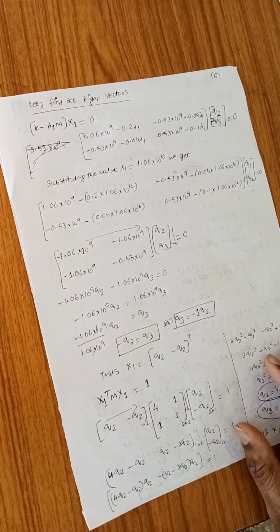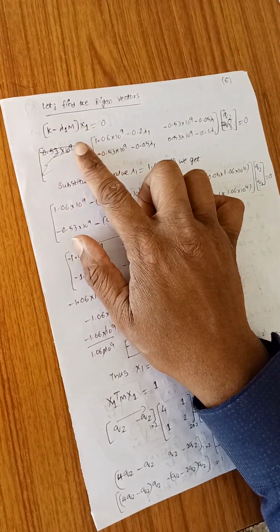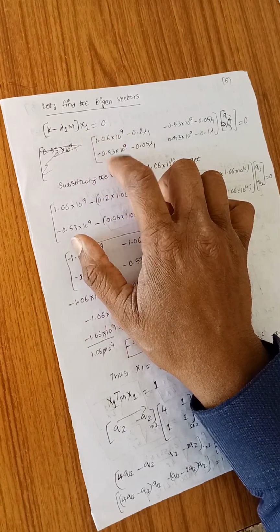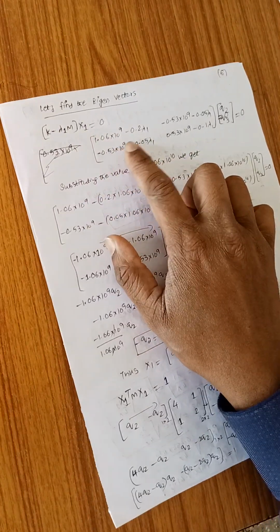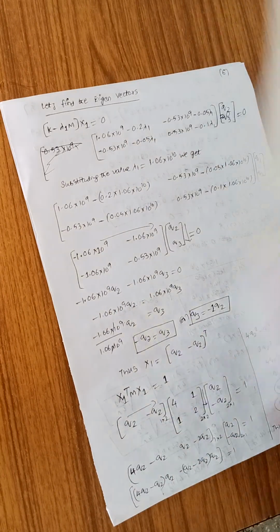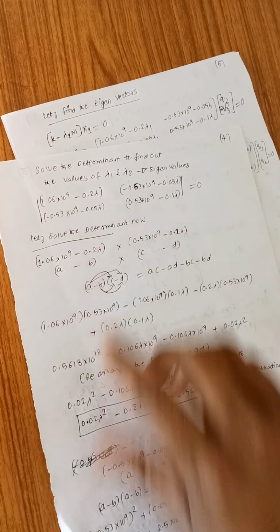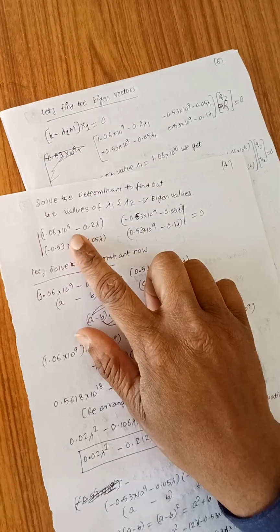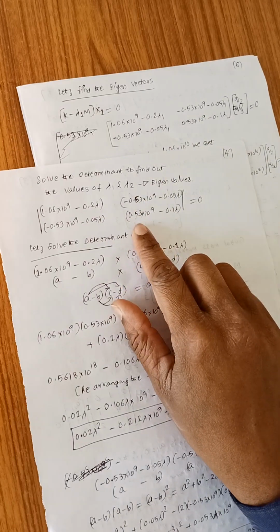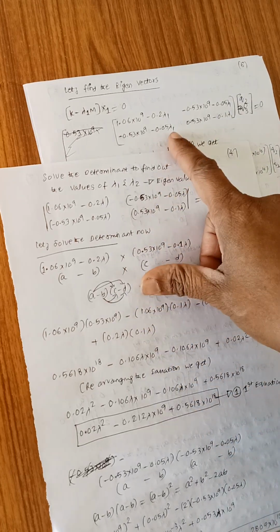To find the eigenvectors, you have to write this first: the matrix K minus lambda 1 into M, into x1 equal to 0. K is nothing but the stiffness matrix. Whichever values we got earlier for the determinant are the values of K. So K minus 1.06 into 10 power 9 minus 0.2 into lambda. You are going to take the same terms, but earlier it was in a determinant, and this is going to be in a matrix.